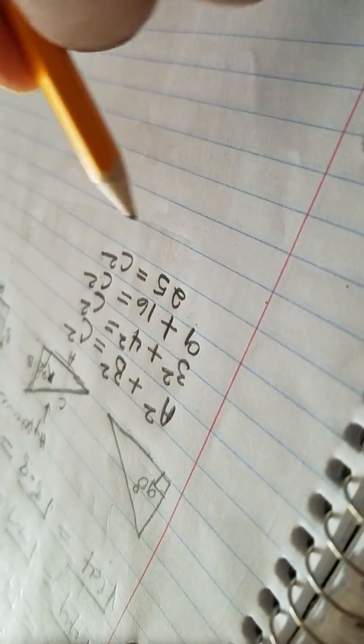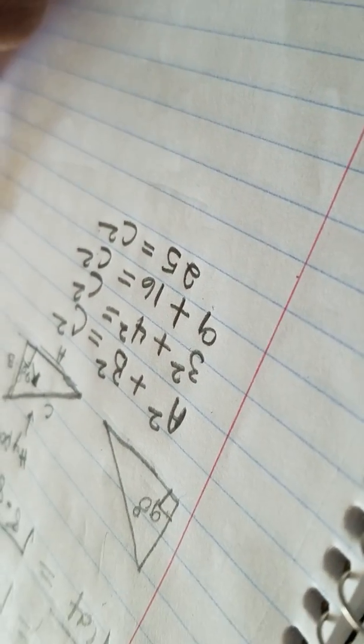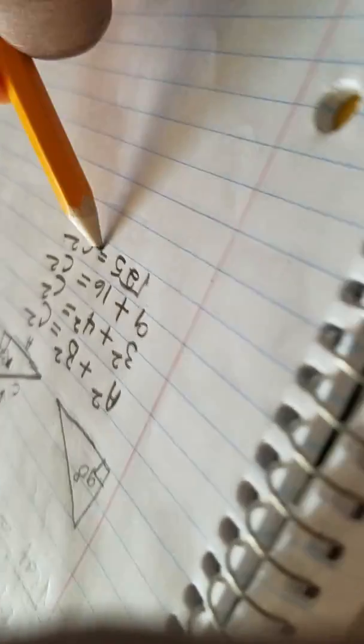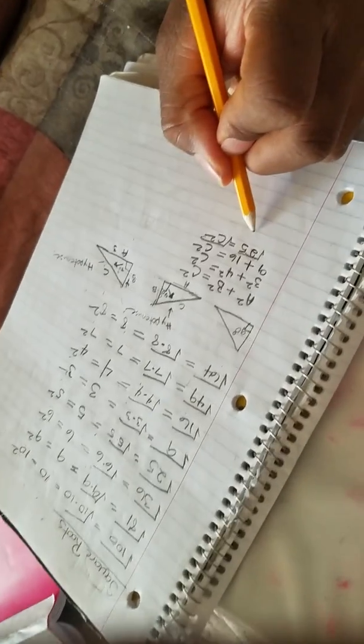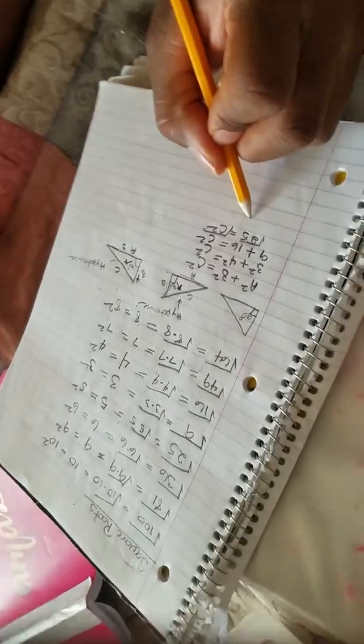Now we just have to take the square root of both sides, because they want to find out what C is, not what C squared is. So the square root of 25 is what? What times what equals 25?